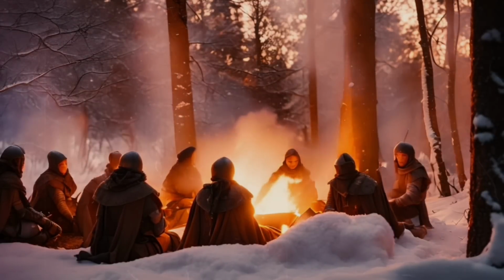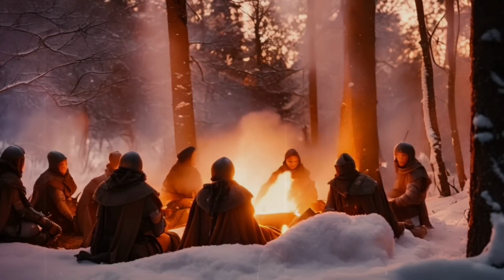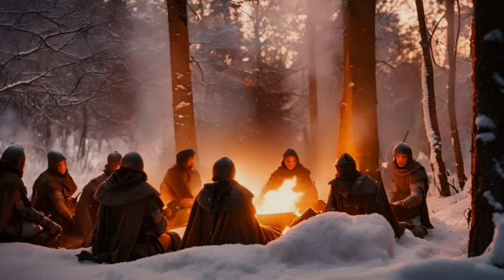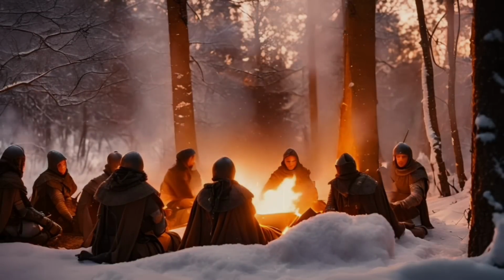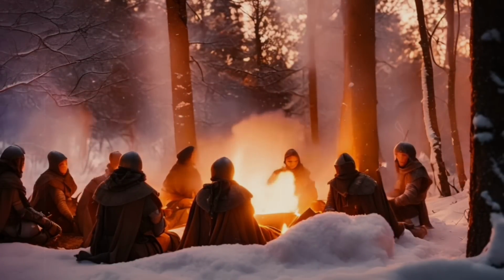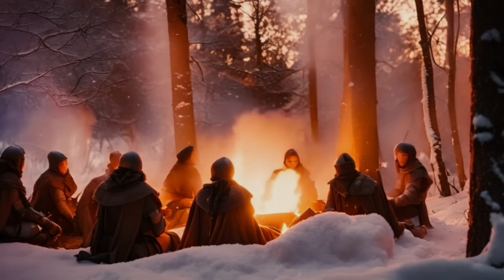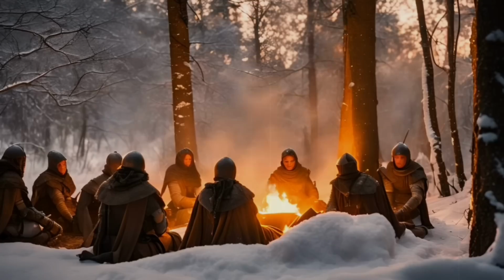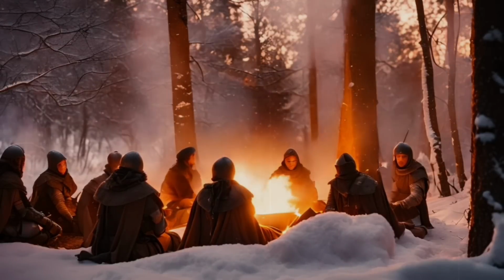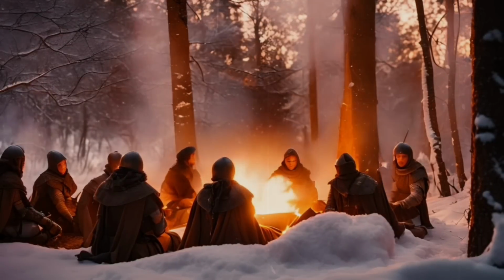In 496, Clovis fought two major battles with the Alemannians. The first battle took place at the Battle of Tolbiac. In this battle, Clovis defeated the Alemannians and killed the Alemannian king Sigebert. The second battle took place at the Battle of Breisach. In this battle, too, Clovis defeated the Alemannians and abolished the Alemannian kingdom.